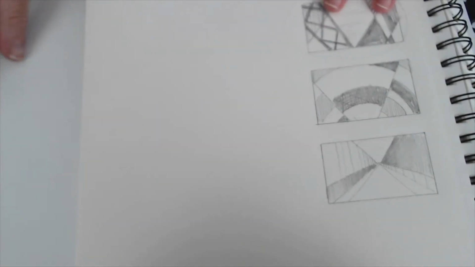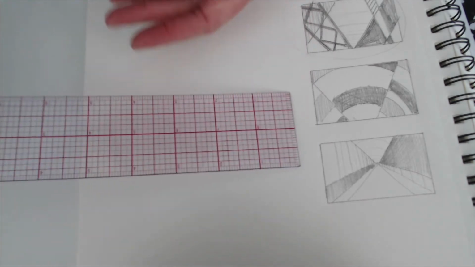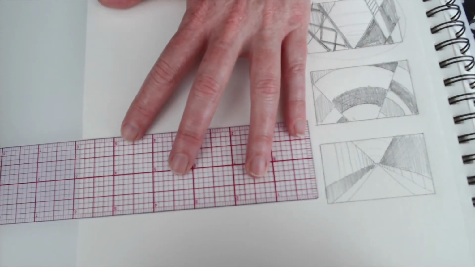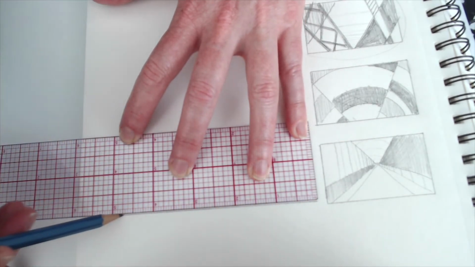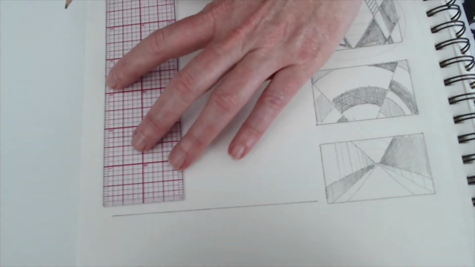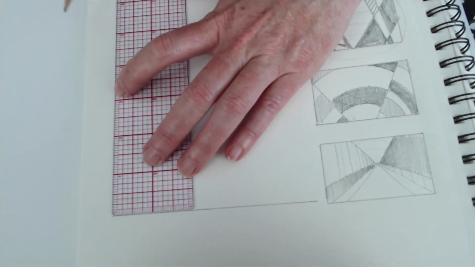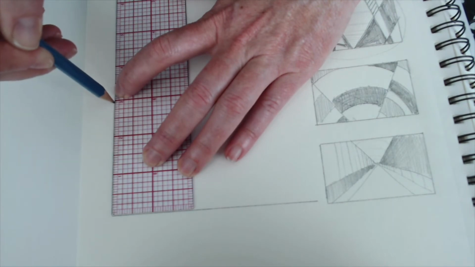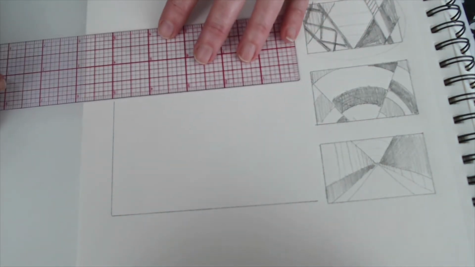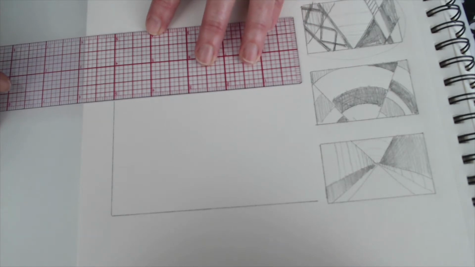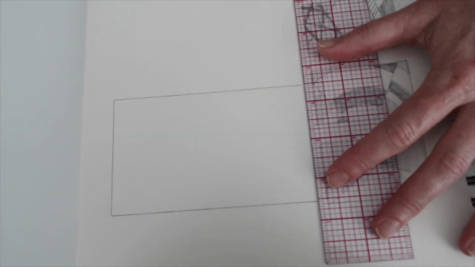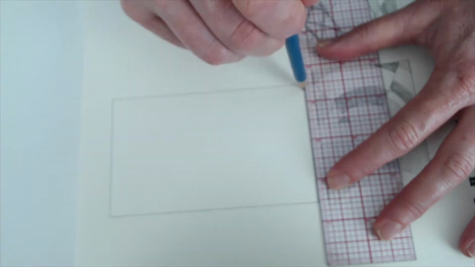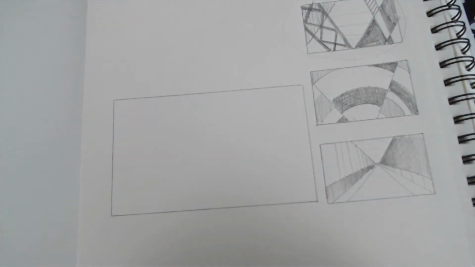So what I recommend you doing is you're going to draw a full-size picture plane. So 5 inches is your long direction, and 3 inches is your short side. And then again, mostly square, hopefully square. And here we go.